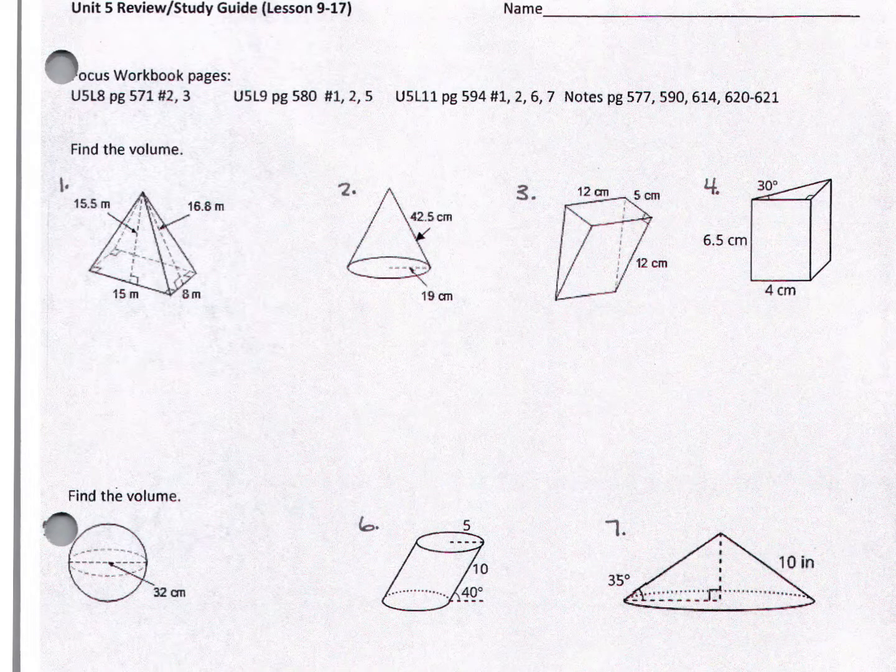Geometry. This is the review sheet for Unit 5 on volume. I want to bring your attention to the focus workbook pages listed at the top. These are pages that are done, problems and pages that are done either because of homework or because of notes.